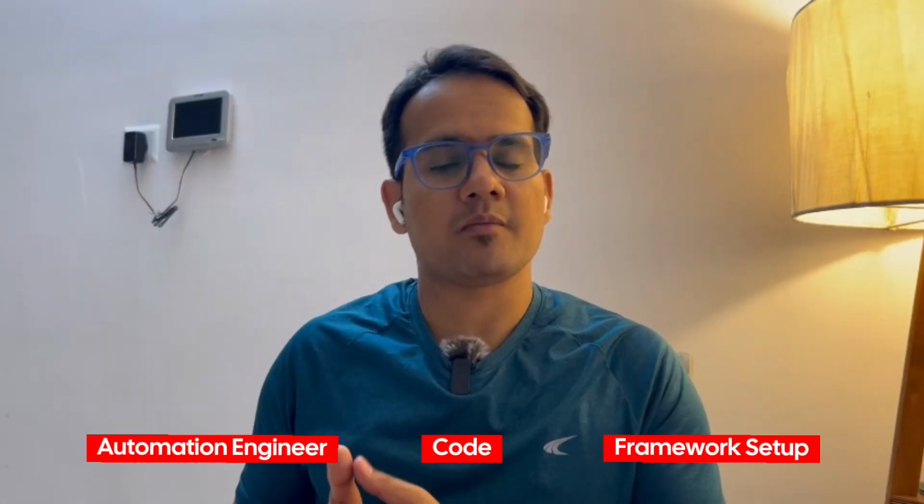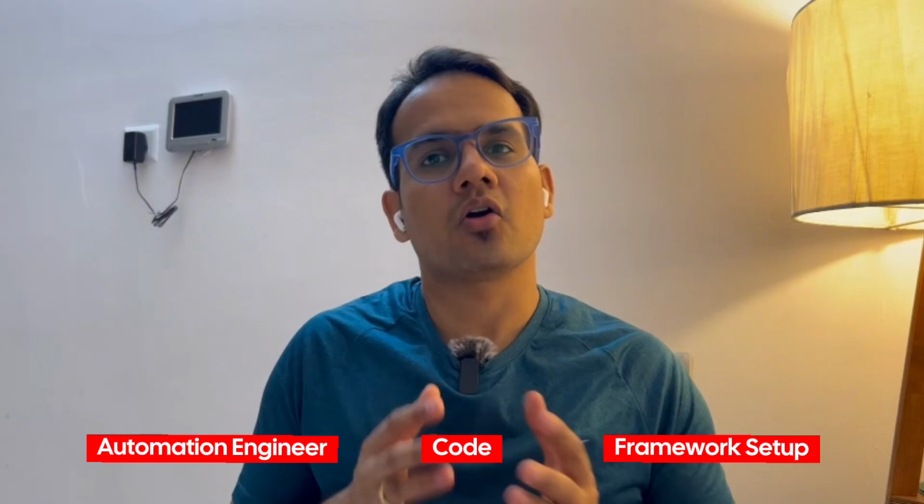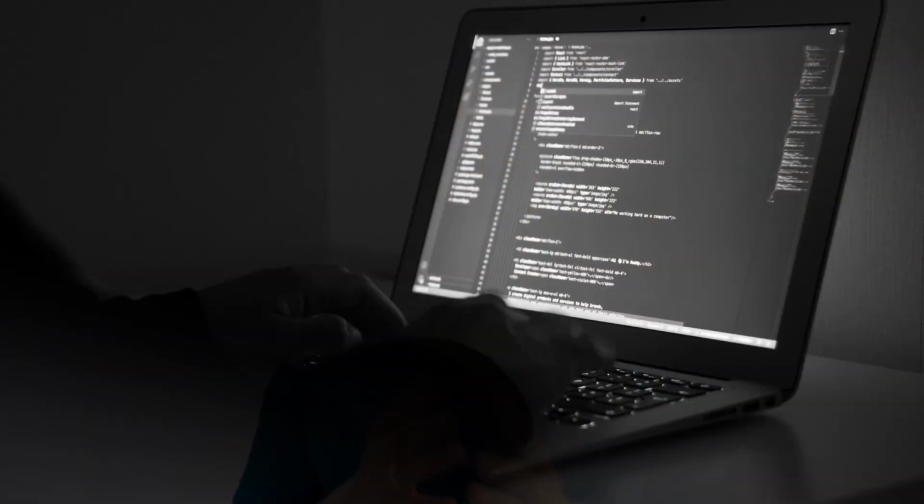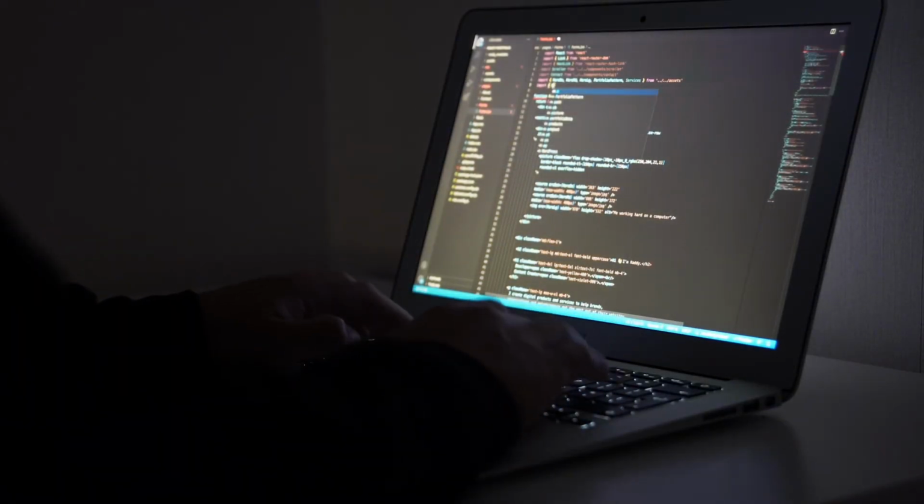You need an automation engineer, you need code, you need framework setup, and then you are going to start automating your test case. And by the time your test cases are ready, the feature has already been shipped.